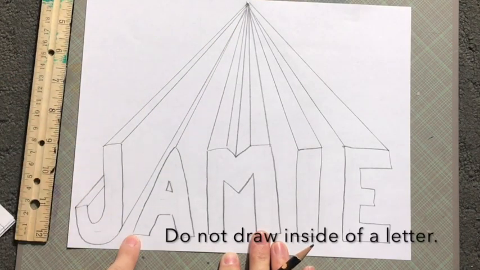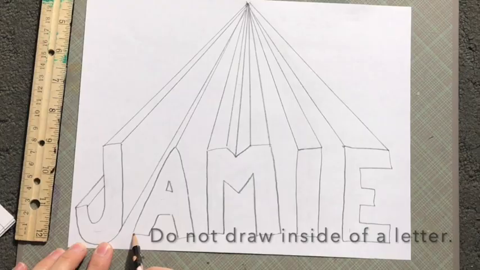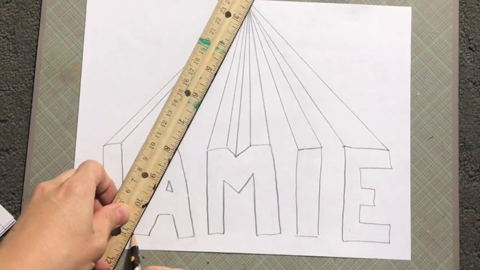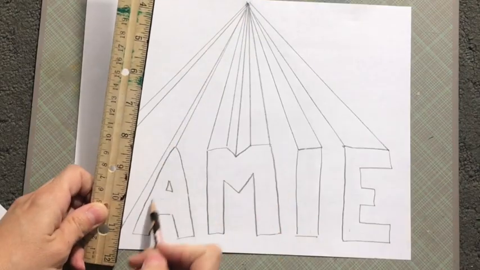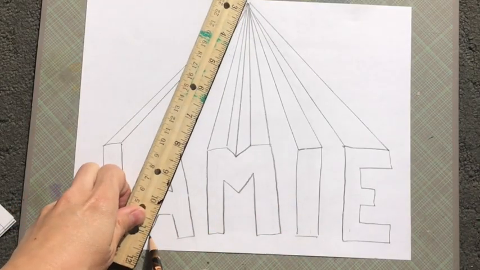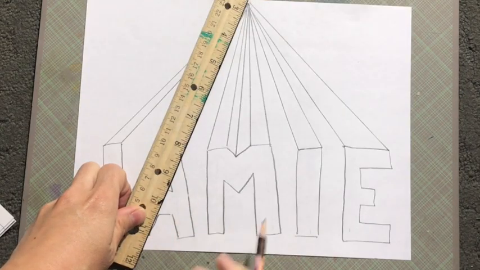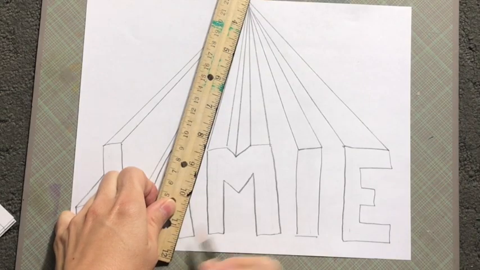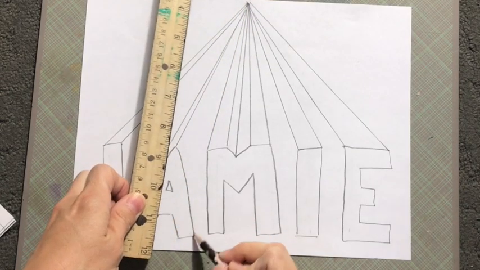The third rule is do not draw inside of a letter. When I go to this bottom corner of my A and try to connect it to my vanishing point, that line would go right through the middle of my A, so I do not draw it. You want to check every single corner of your letters. So if I try that one, it would go through the middle of my A. Not doing it. Let's check this corner. No, it goes through the middle of my A.